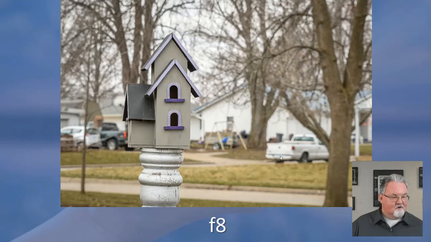You can no longer see that there's even a license plate on this truck. We know that this is a child swing here because the color blue is still there. We can no longer see a nice clear picture of the tail light on this truck over here. But our birdhouse is still in nice sharp focus. But our depth of field is very shallow now.